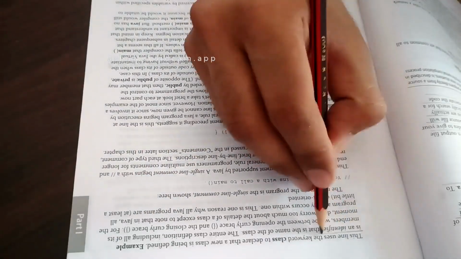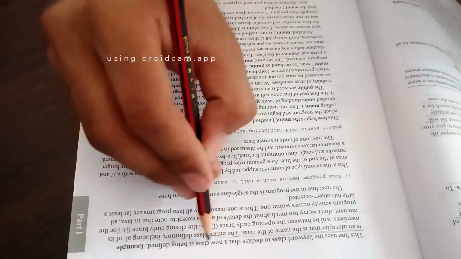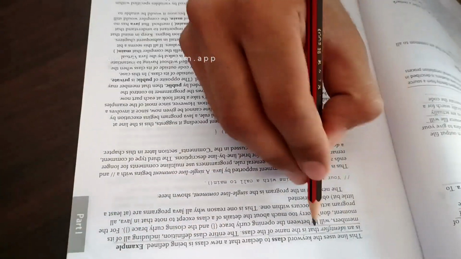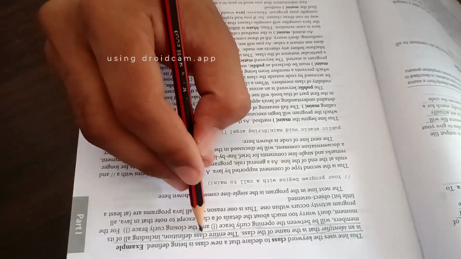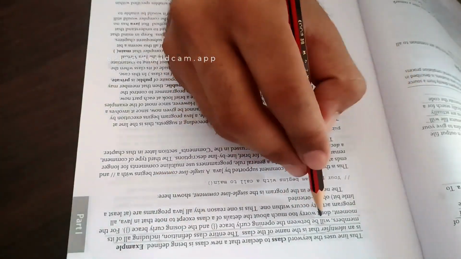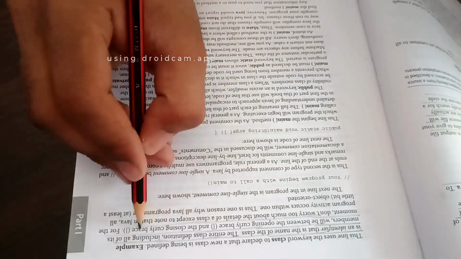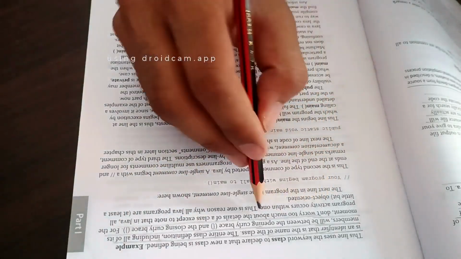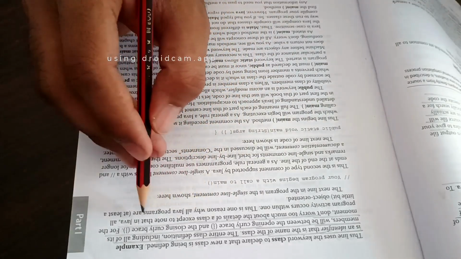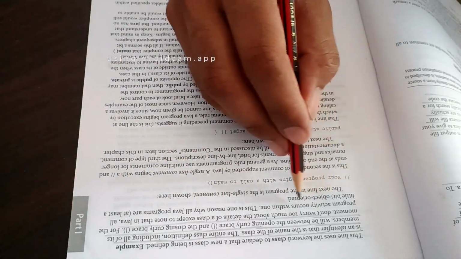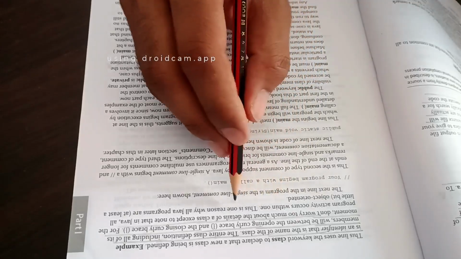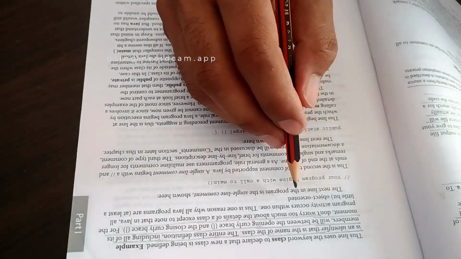The entire class definition, including all of its members, will be between the opening and closing curly braces. For the moment, don't worry too much about the details of a class, except to note that in Java, all program activity occurs within one. This is one reason why all Java programs are at least a little bit object oriented.